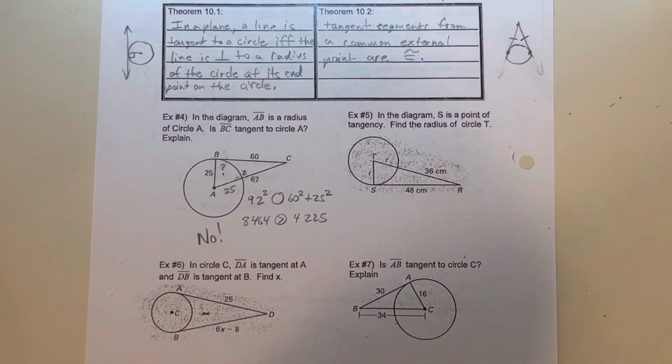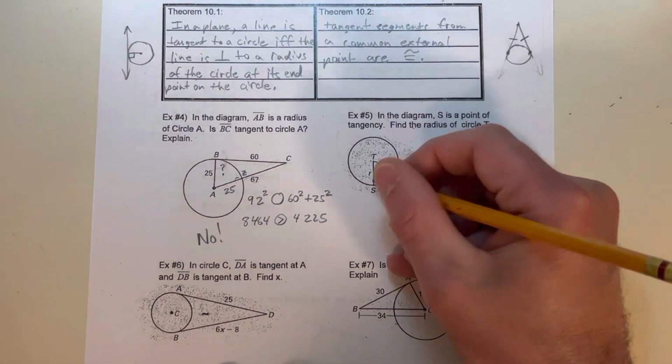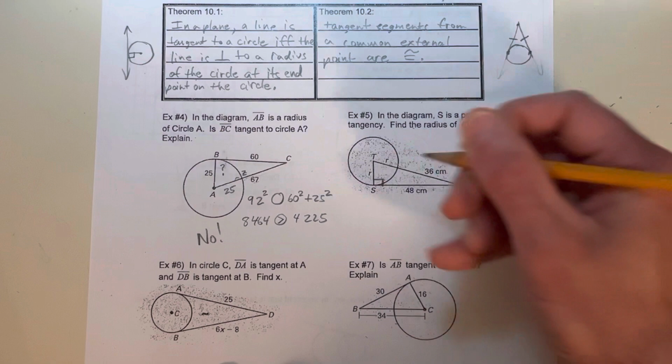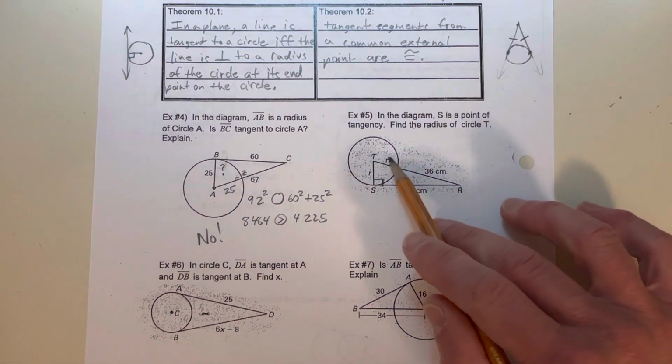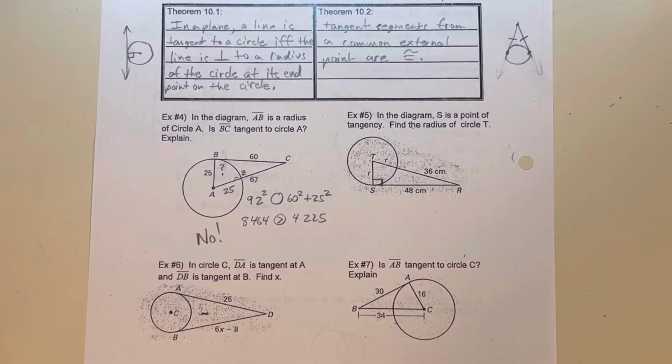Example 5. In the diagram, S is a point of tangency. All right, so this one they're telling us straight up that it is a point of tangency. Therefore, it must be making a right angle right here. We don't have to check it. They told us. And they want us to find the radius of circle T. Well, they drew the radius in both spots. We've got a right triangle. I think we probably solve this using the Pythagorean theorem.